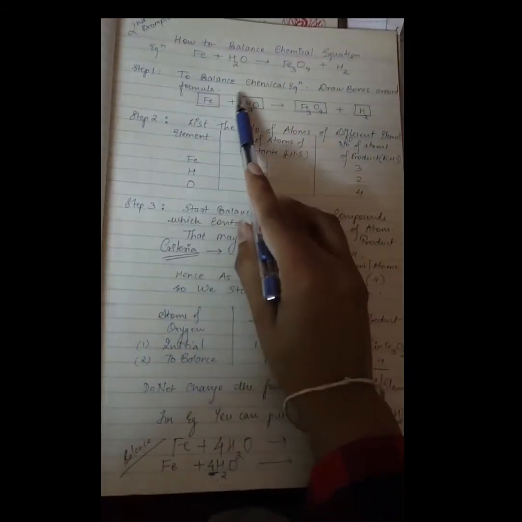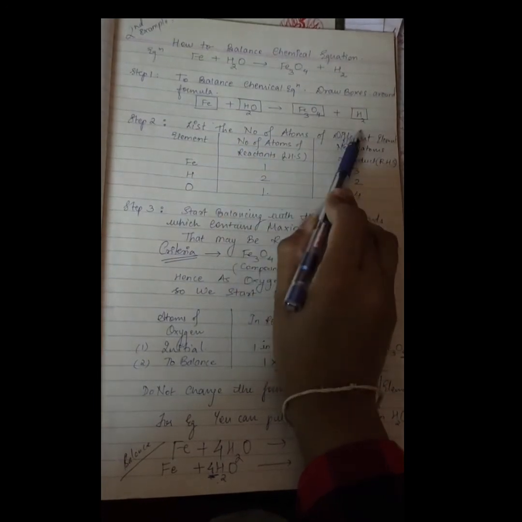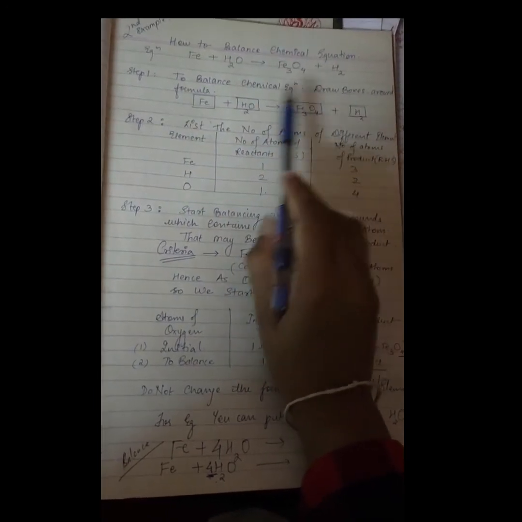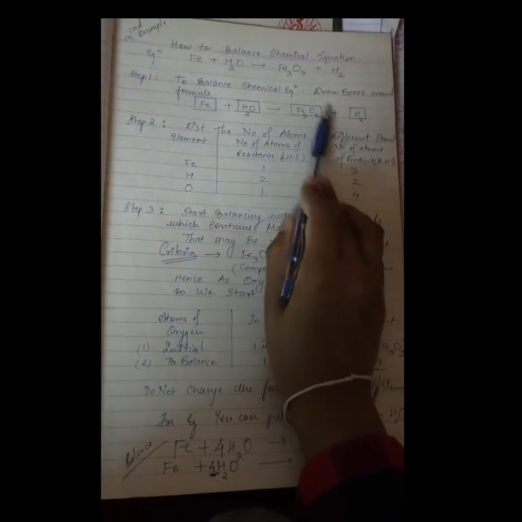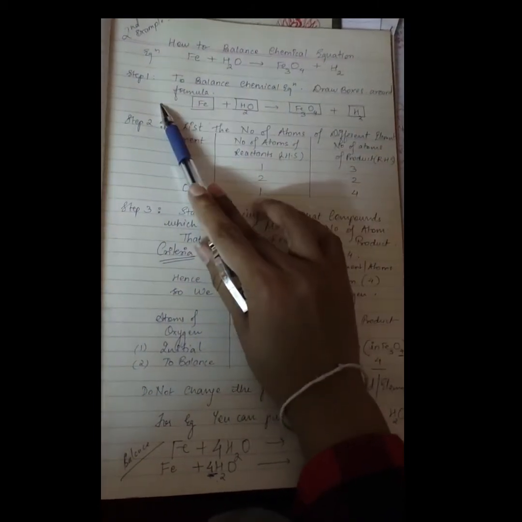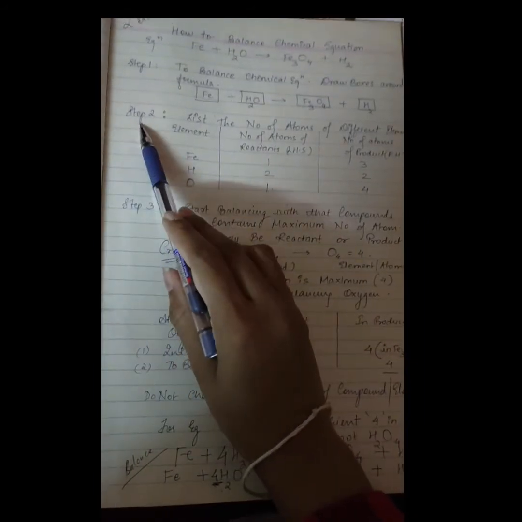So step 1 is what? To balance a chemical equation, obviously you need to write the equation first, and to make it more specific, they have drawn it in a box, as you can see here. So the first step is to write the equation and draw a box around it, to make it more specific.